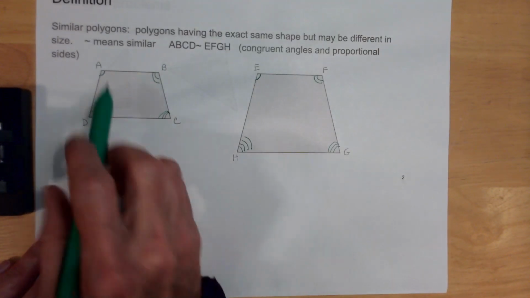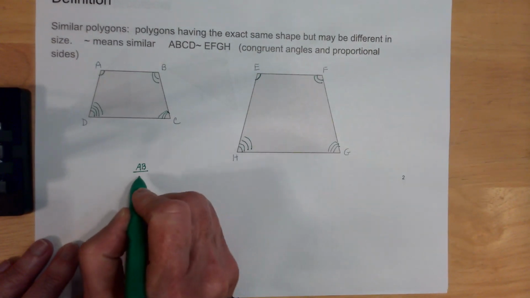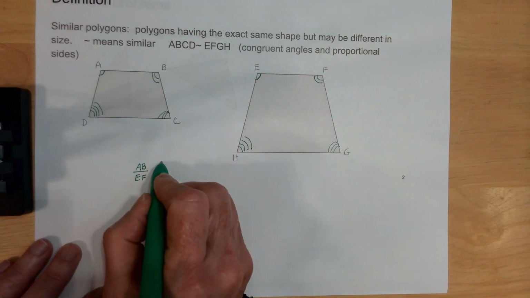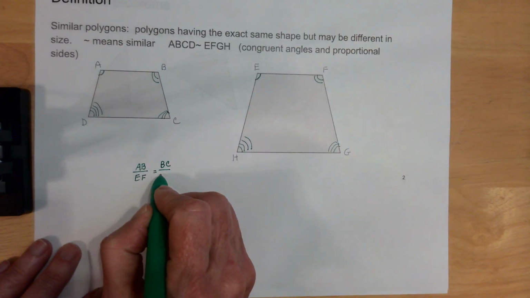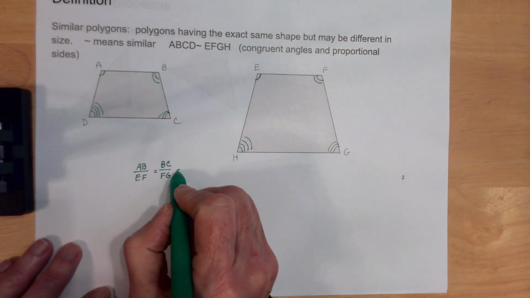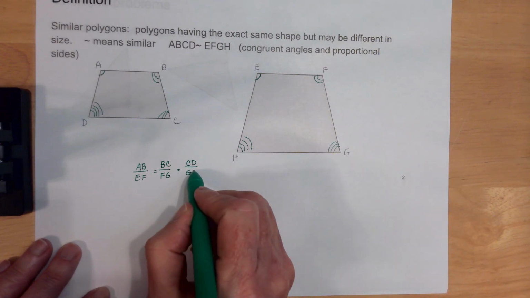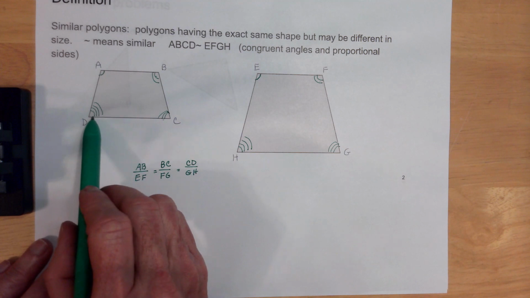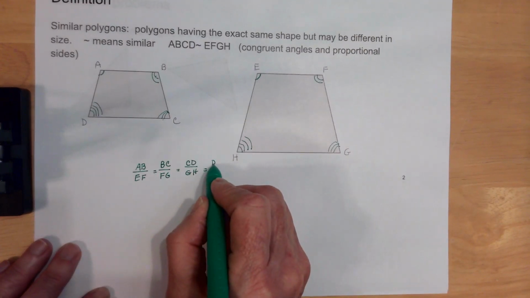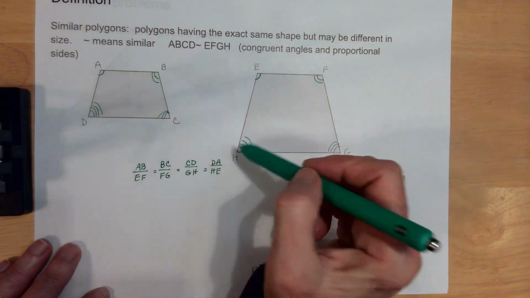So if I go between the 1 and the 2 little curve marks, the measurement of AB would be proportional to EF, and that's going to have the same proportion as BC to FG, between the 2 and the 3, and then you have CD to GH, between the 3 little curves and the 4 little curves, and you have DA to HE, that's between the 4 and the 1.